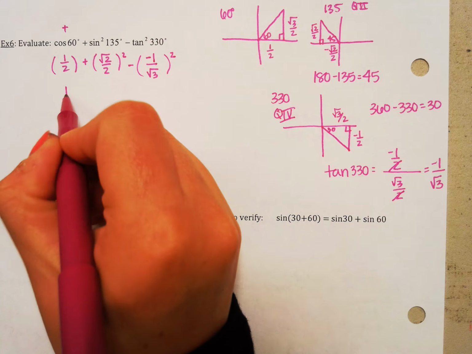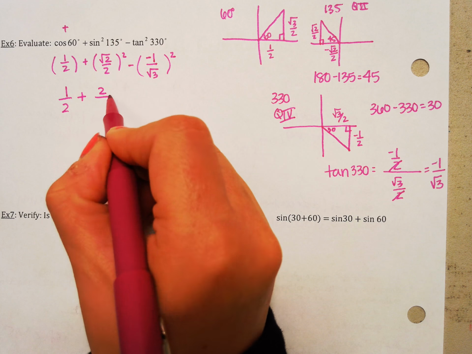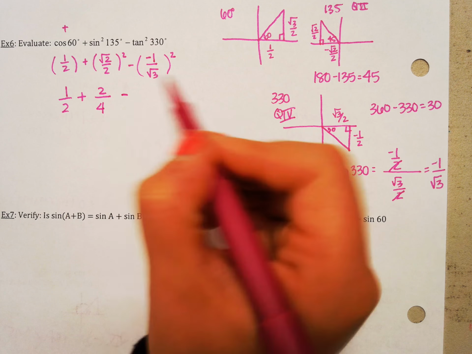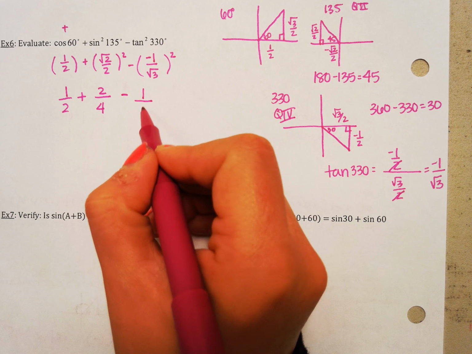So I'll have 1/2 plus √2 squared is going to be 2. 2 squared is going to be 4. And then minus, I'll have -1 squared is going to be 1. And then √3 squared is going to be 3.